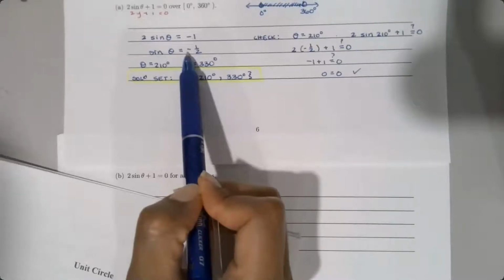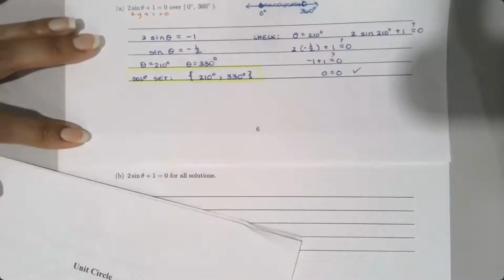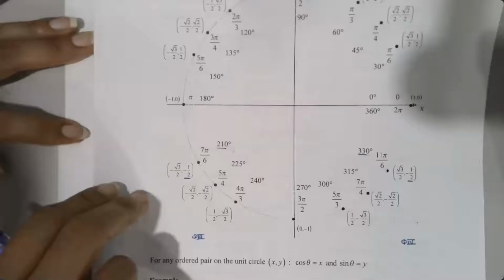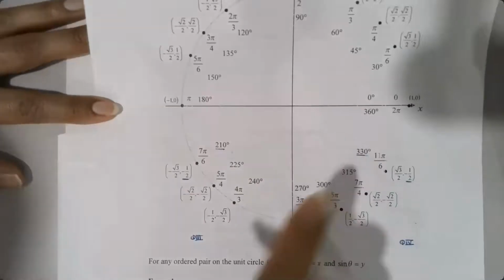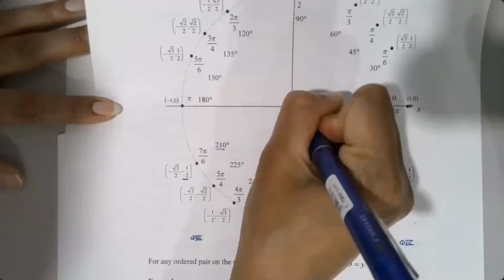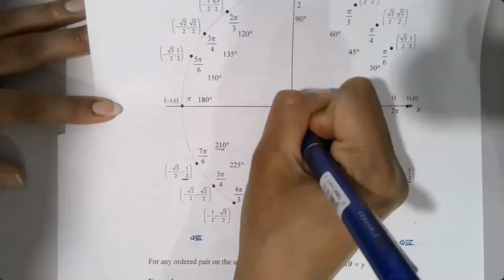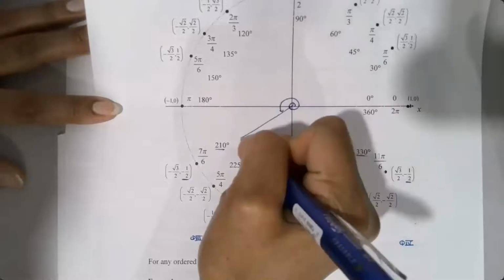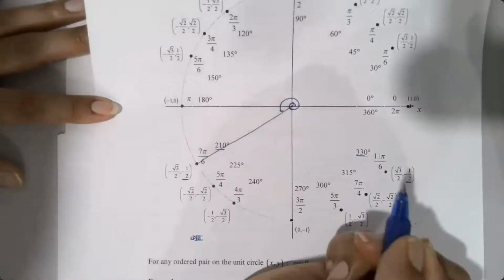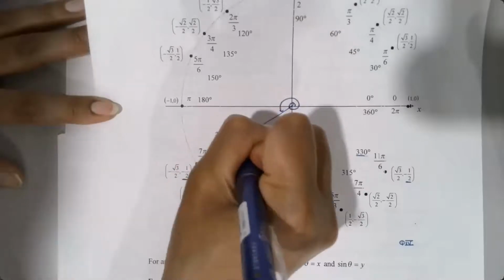In just this range 0 to 360, meaning in one cycle, we saw that the angles would be 210 and 330. But if we were to consider more than one cycle, so let's say I complete the 360 and decide to go 210 more, it would give me an angle that's coterminal to 210, which is 210 plus 360.